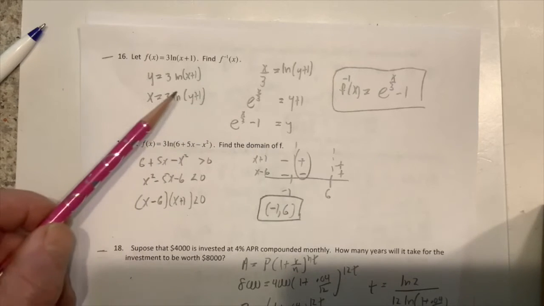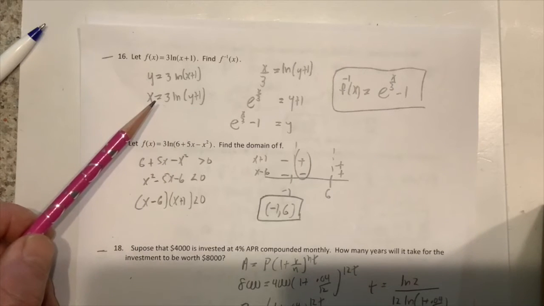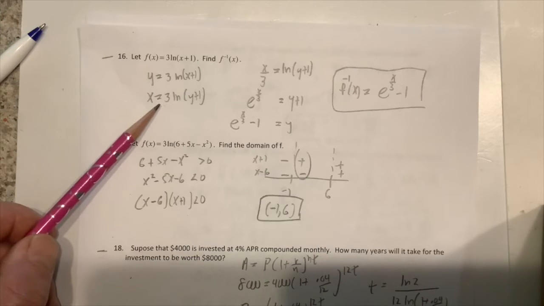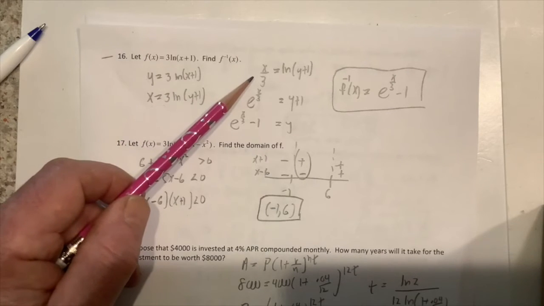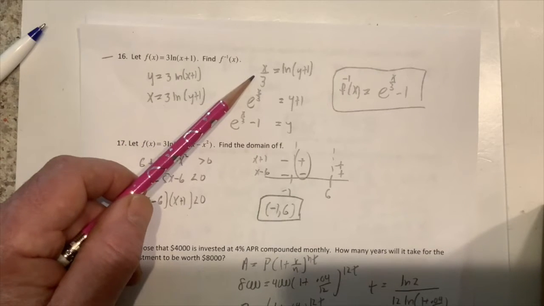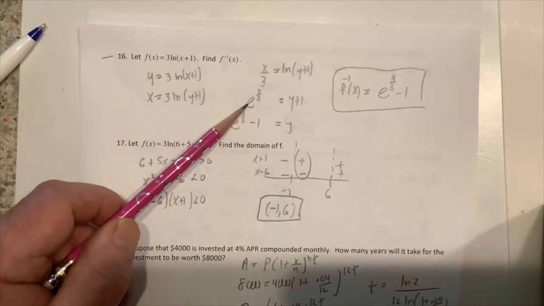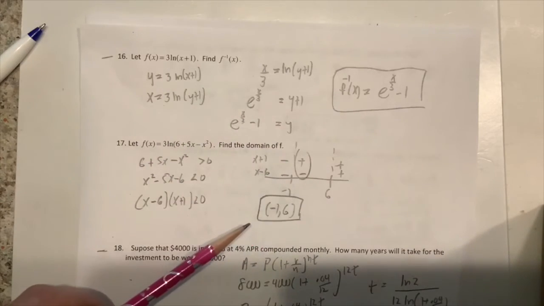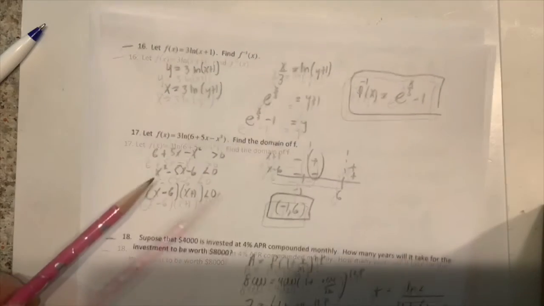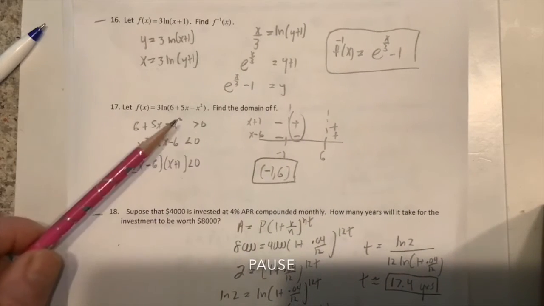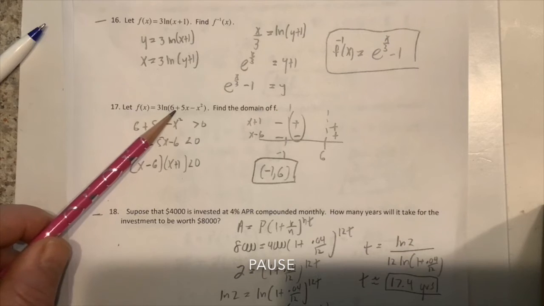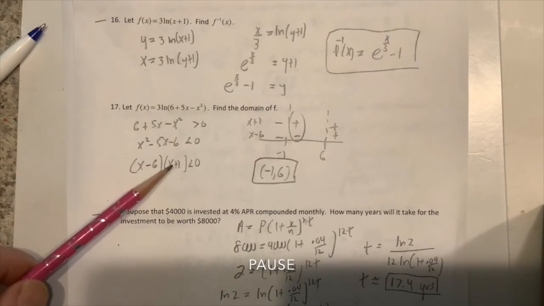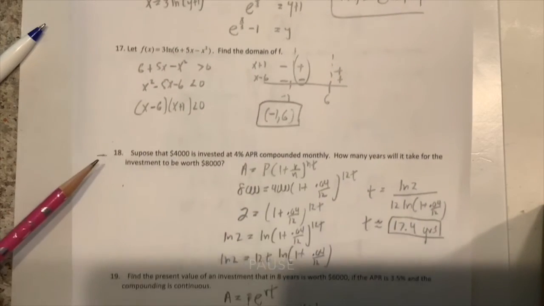Now, in the book, they first solve for x and then switch, but anyway, it doesn't make a difference. I switch x and y, and then I solve for y. From here, I'm going to raise e to both sides, or you can use the definition of log, and when you solve for y, you get this for your inverse function. I'll let you do this one, because on this one, the domain of the log function, what's inside the log, has to be greater than 0, so you would solve this with a sign chart like we did before.